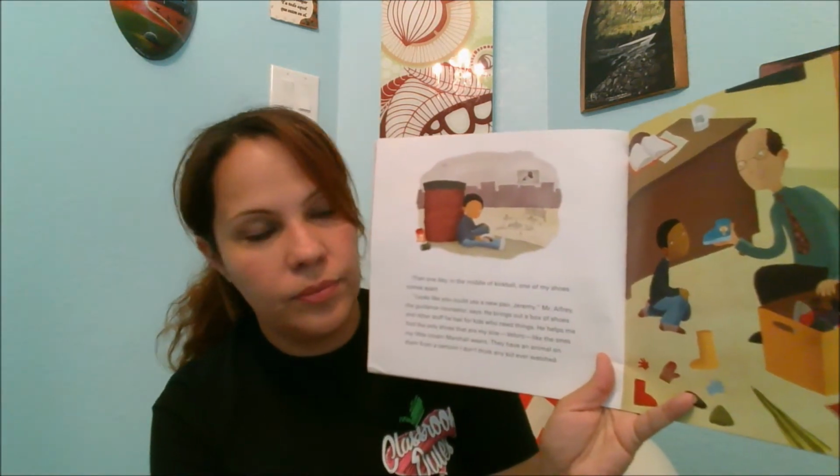Then one day, in the middle of kickball, one of my shoes comes apart. Looks like you could use the new pair, Jeremy, Mr. Alfrey, the guidance counselor, says. He brings out a box of shoes and other stuff he has for kids who need things. He helps me find the only shoes that are my size. Velcro. Like the ones my little cousin Marshall wears. They have an animal on them from a cartoon I don't think any kid ever watched.